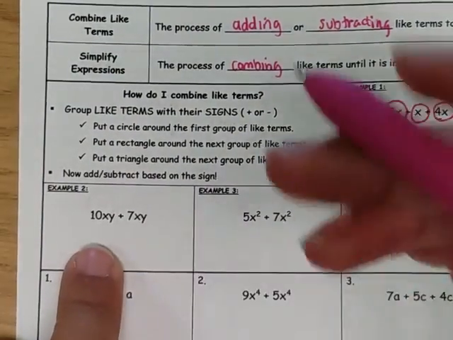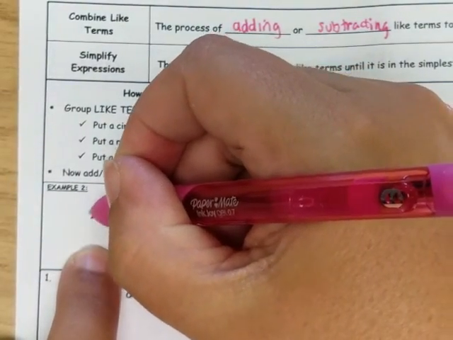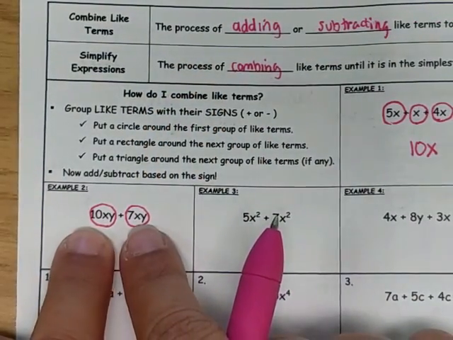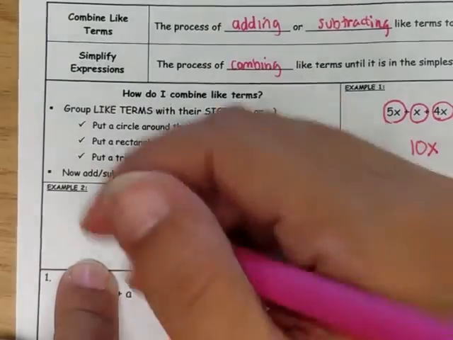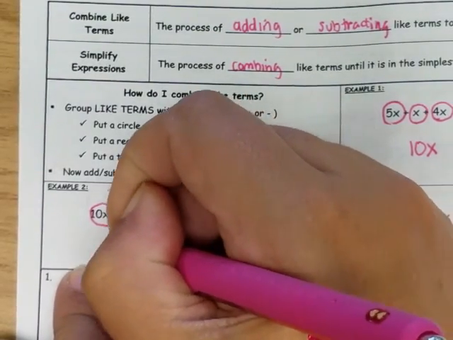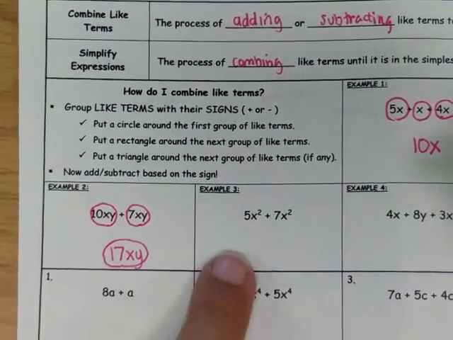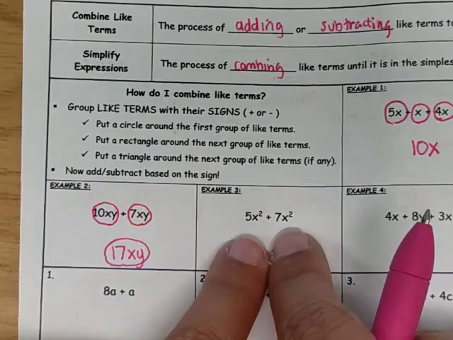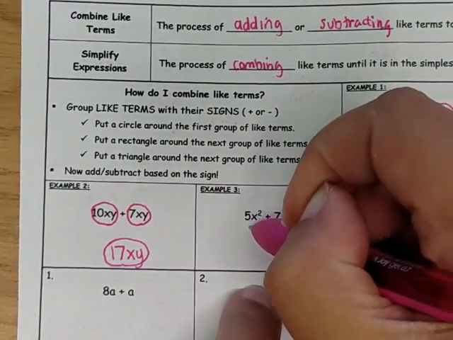Over here, these are alike because they both have an xy. So this is 10xy, that's 7xy, so it's a total of, and it's addition, 17xy. I've got 5x squared, I've got 7x squared, so I've got a total of 12x squared, so those are also alike.